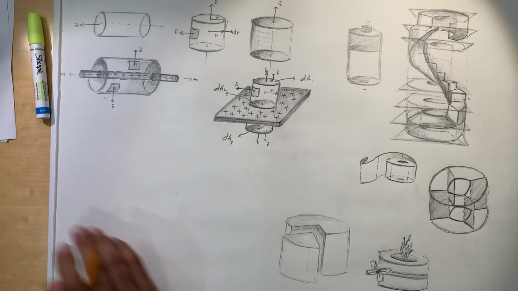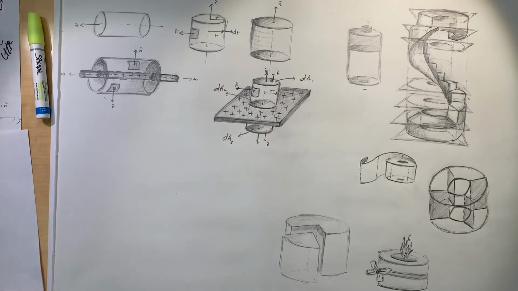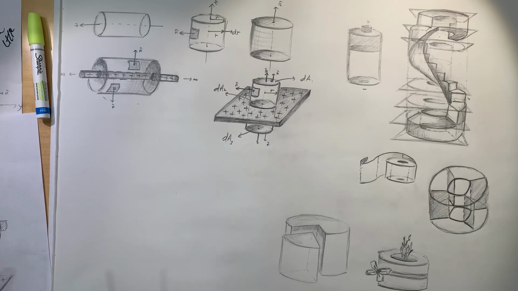All right, I was gonna do this in one big video, but I think I'm gonna split it into 2, and then show you some more advanced ways to draw the cylinder, and then add some color, and then we're gonna move on to some E&M problems. All right.